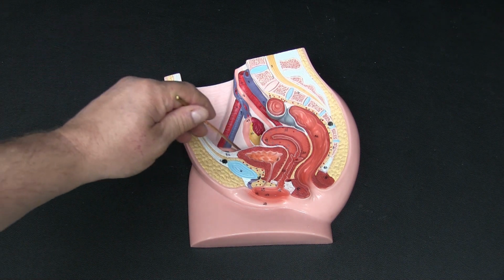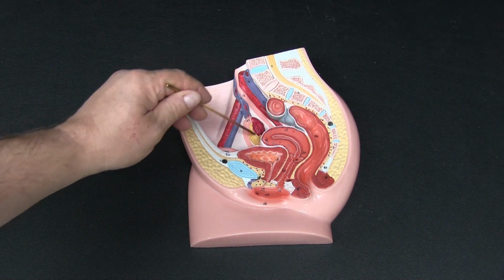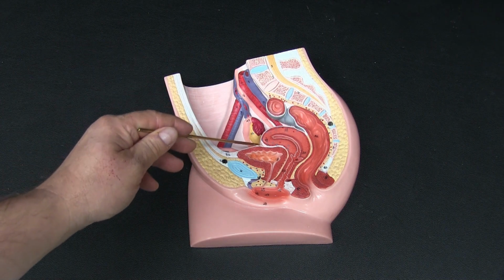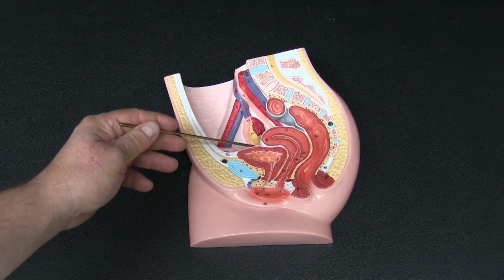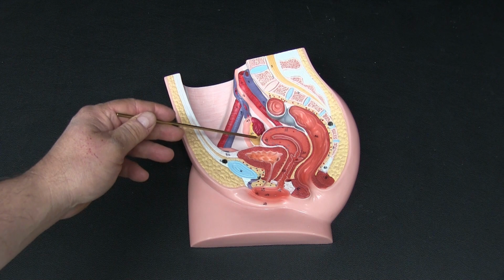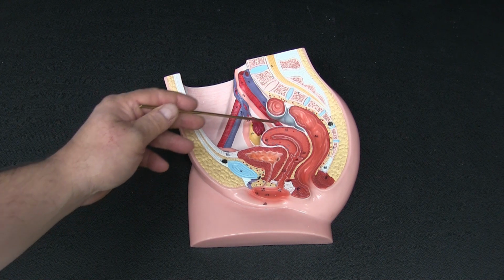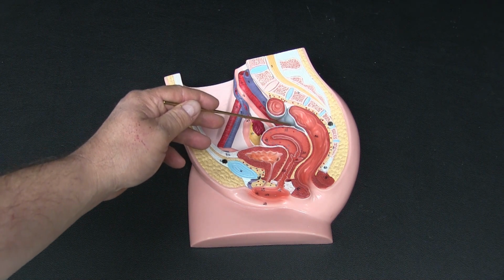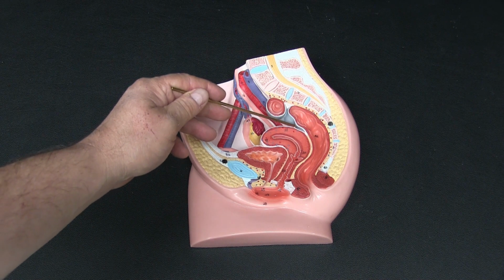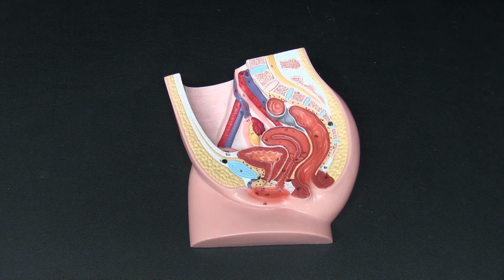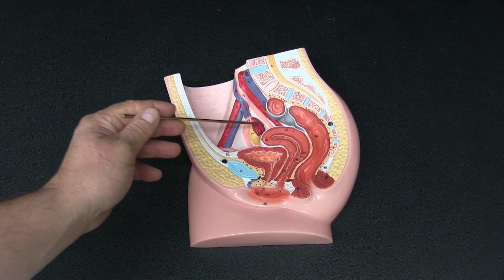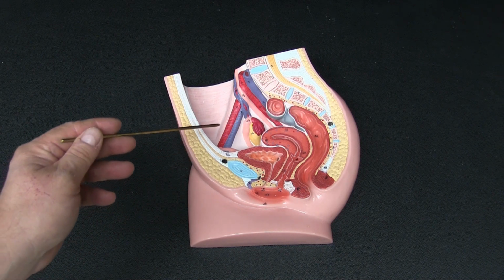Now, one thing about the peritoneal lining is that it creates several pouches as it rolls over these organs. So here we have the vesico-uterine pouch between the uterus and the bladder, and the recto-uterine pouch here, also known as the pouch of Douglas. And that is the deepest space in the pelvic cavity when someone is standing up or seated.